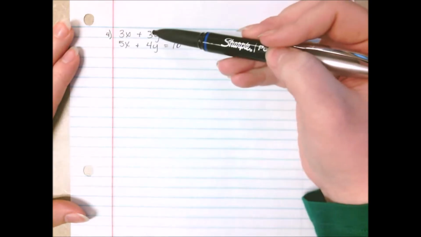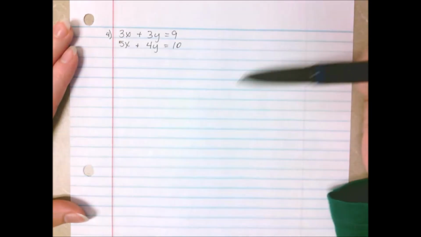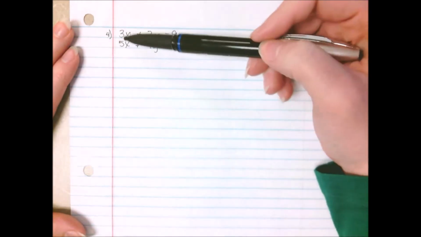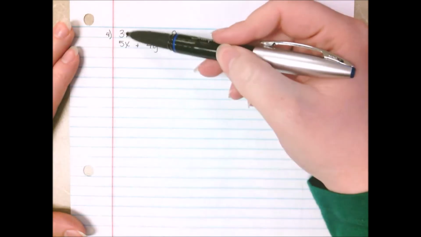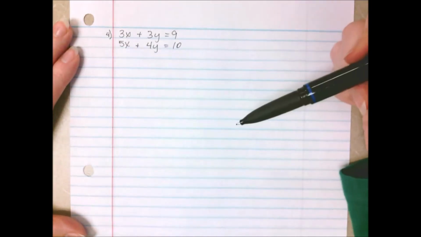Look for the least common multiple, or the smallest number that both either 3 and 5 or 3 and 4 multiply into. I'm going to try and get rid of my x's, so I'm going to focus on those. I'm thinking of what is the smallest number that is divisible by both 3 and 5. Well, 3 and 5, you're looking for 15. So I want to get both of these x's to 15, one to positive 15 and one to negative 15.